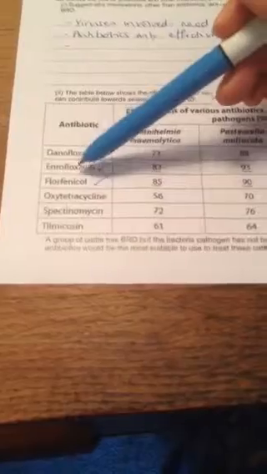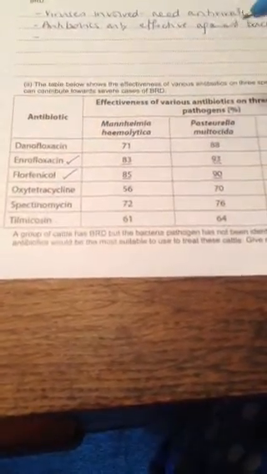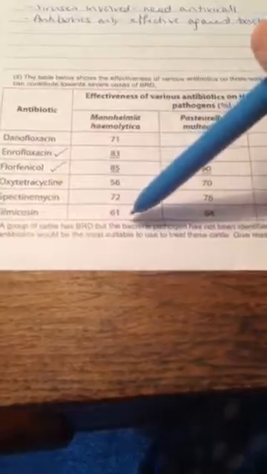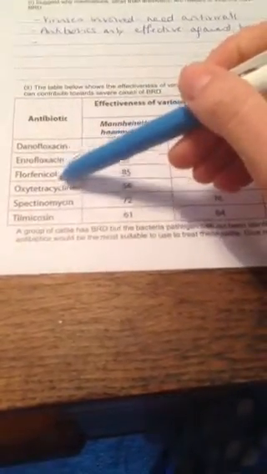Then you've got the cases, and then obviously testing 6 different antibiotics that look familiar after us doing our practical, and 3 different bacterial species, and they're asking you which is the most effective. So give reasons for your answer here. Suggest which antibiotic would be most suitable to use to treat these cattle. And actually the answer is the 2 of them.